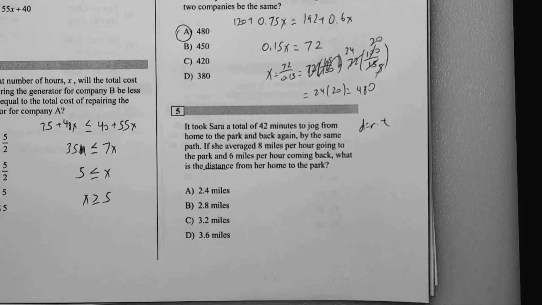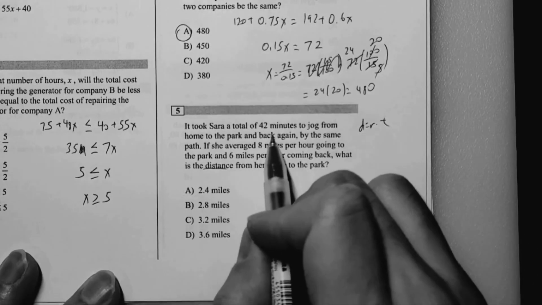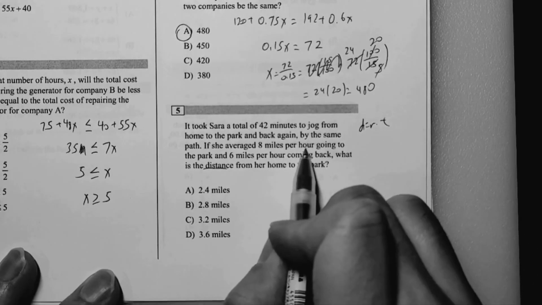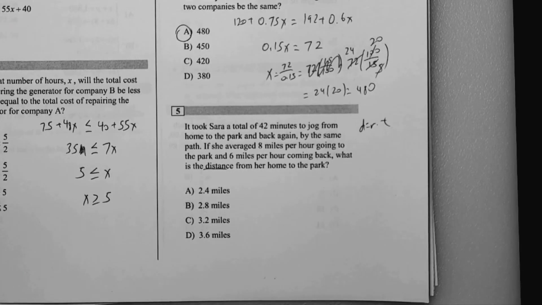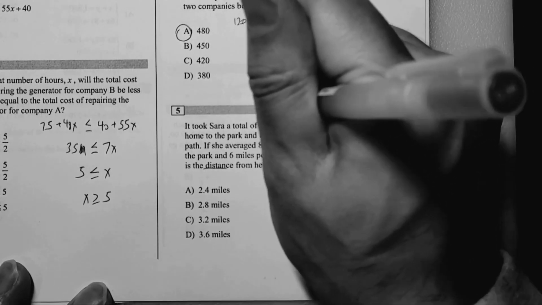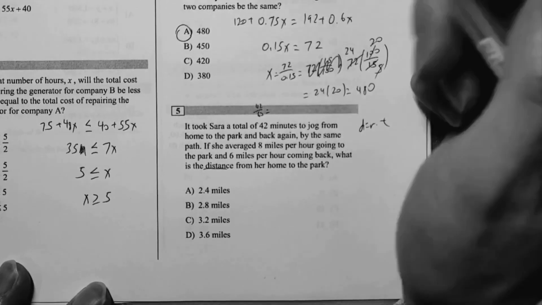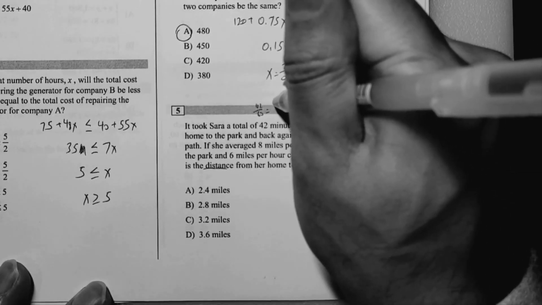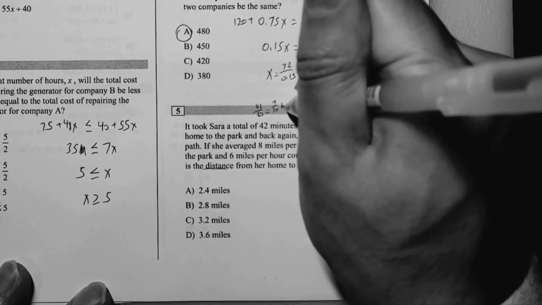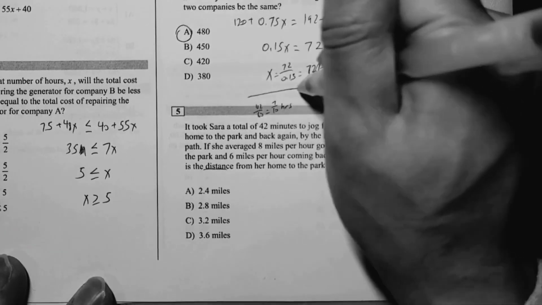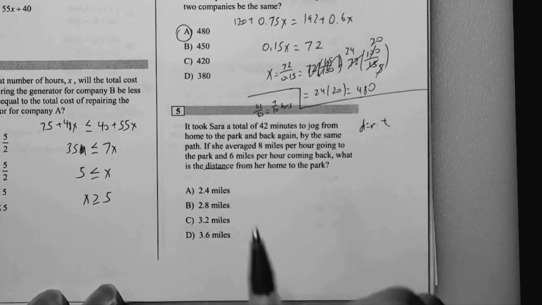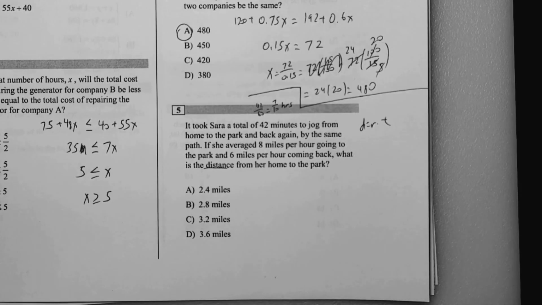So how do we set this up? Well, you also got to be careful. 42 minutes, these are in miles per hour. So how many hours is this? This is 42 over 60, which is what? That is 7 over 10 hours, or 0.7 hours, okay? So you got to be careful. You got to have the same units, okay? So we probably need to set up 2 equations here.